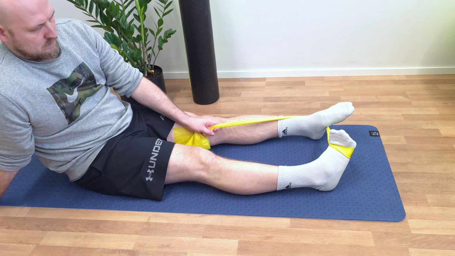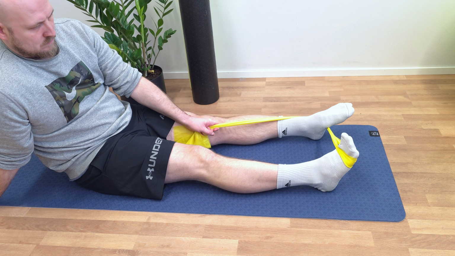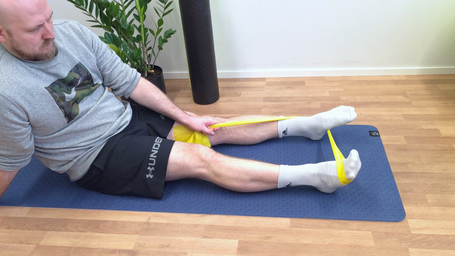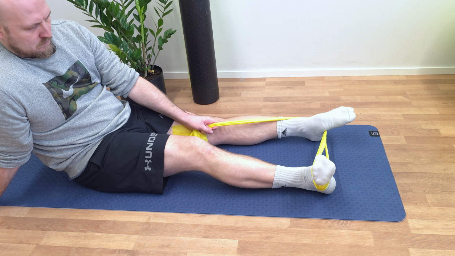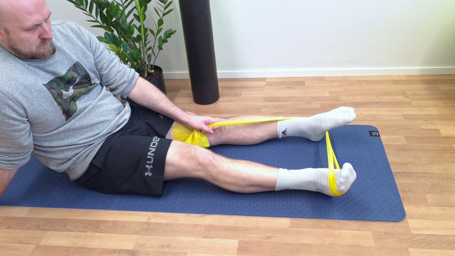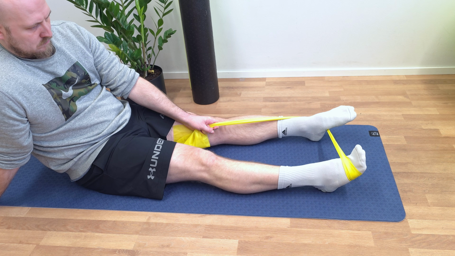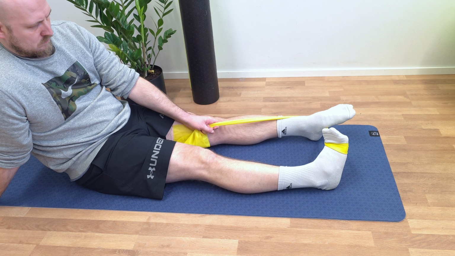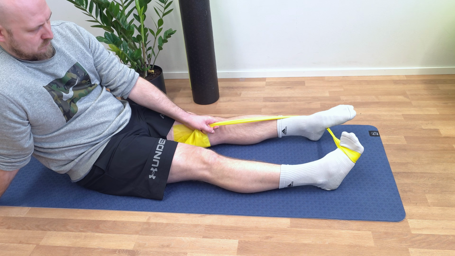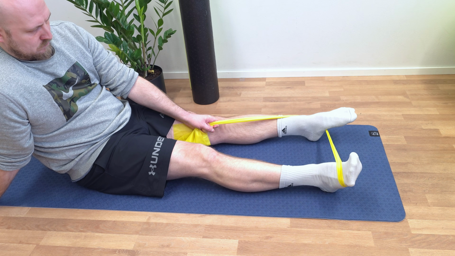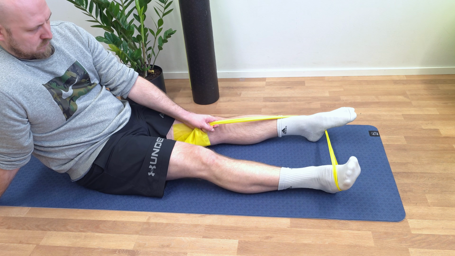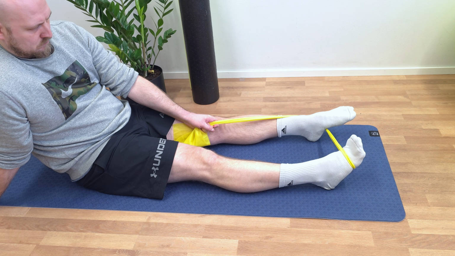Now start to slowly do a large semicircle. Slowly let the ankle go into the starting position and repeat the exercise like this. Do this until you start to feel fatigue in the muscle, keep a 1 to 2 minute rest, and repeat it 2 to 4 times.